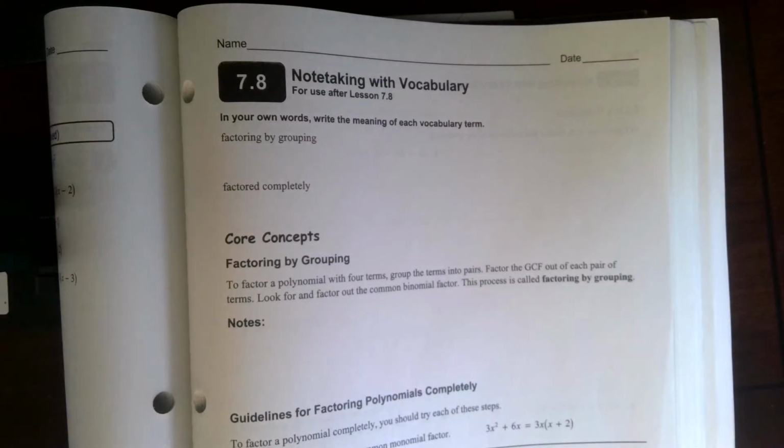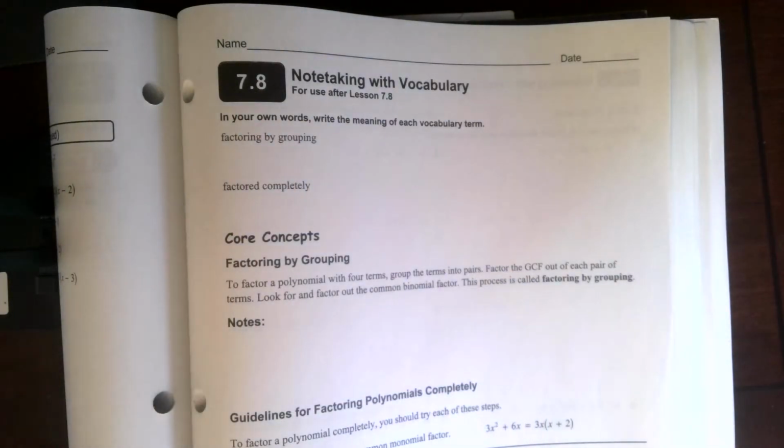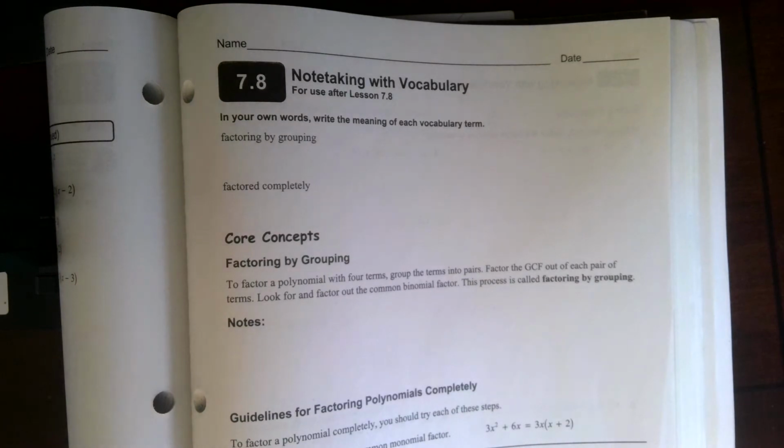Hello everybody, and welcome back to another Big Ideas lesson. Today we are talking about the final section of Unit 7, 7.8. So 7.8 is going to introduce just one more factoring method.